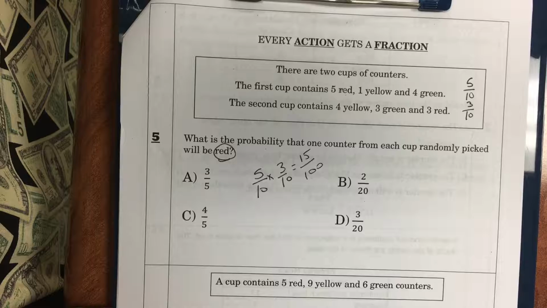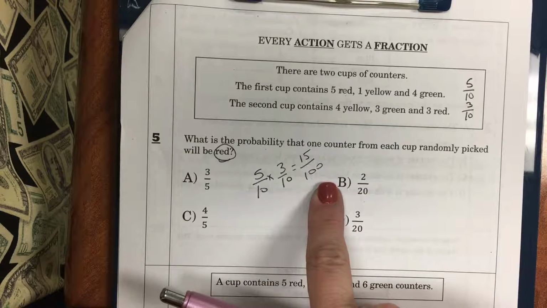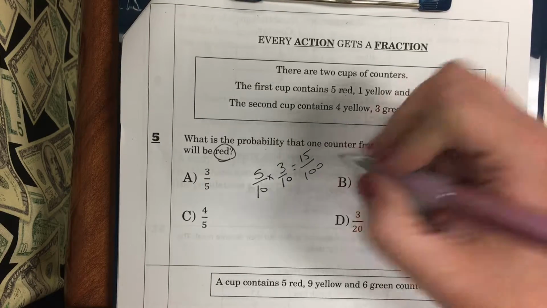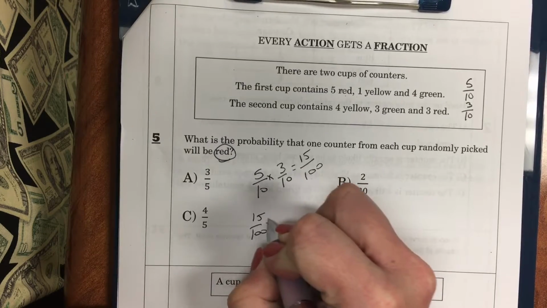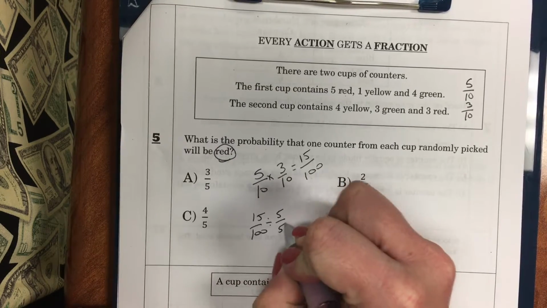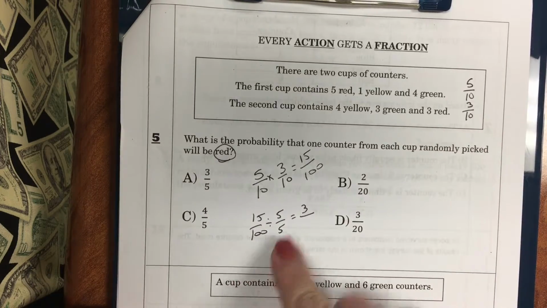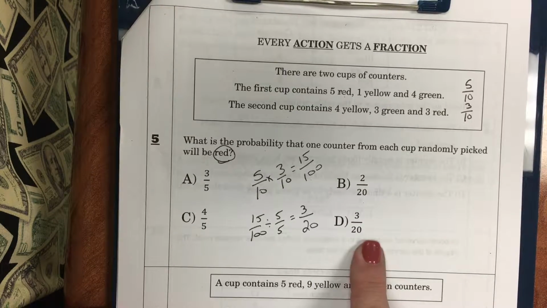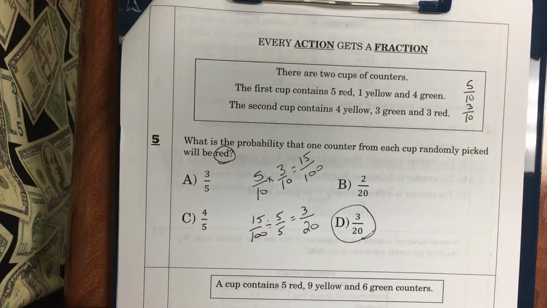So I know I probably need to simplify. So 15 and 100 both can be divided by 5. So I'm going to divide by 5. I'm going to rewrite this a little straighter. So 15 divided by 5 is 3, and 100 divided by 5 is 20. So I've simplified my fraction. D matches that. So D would be my probability.